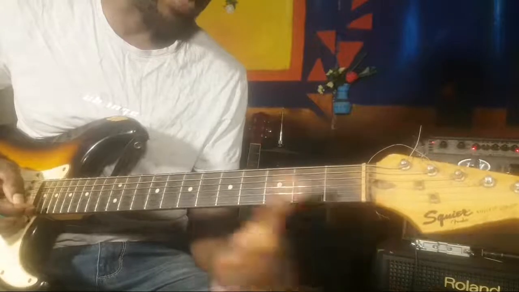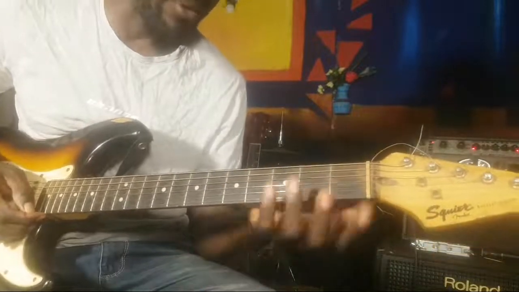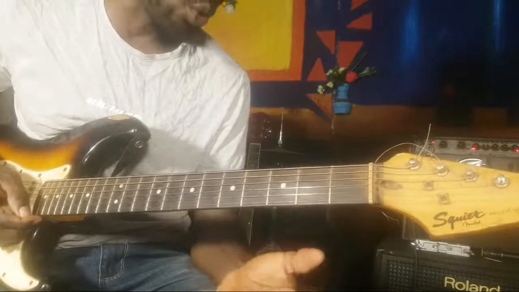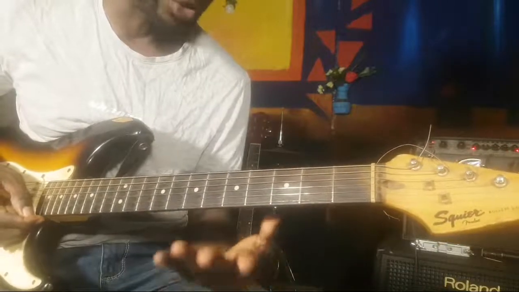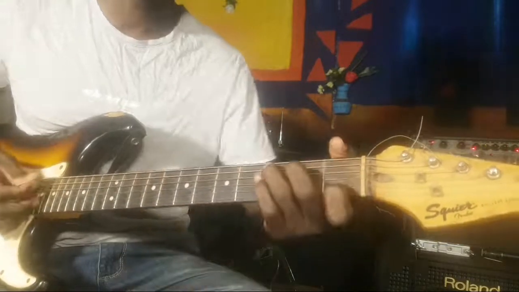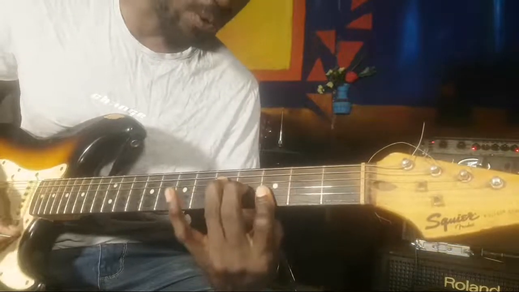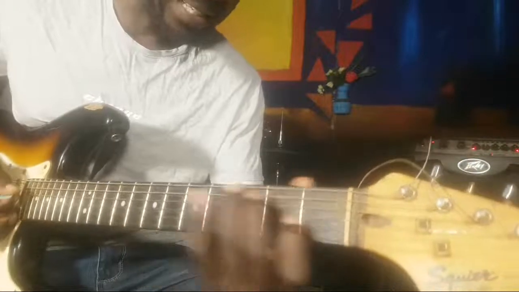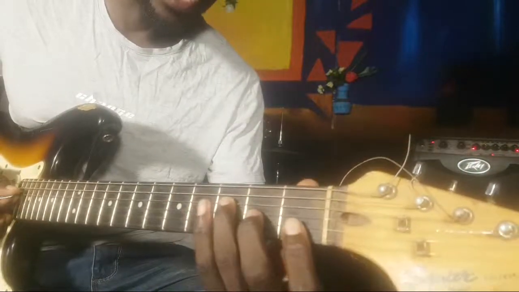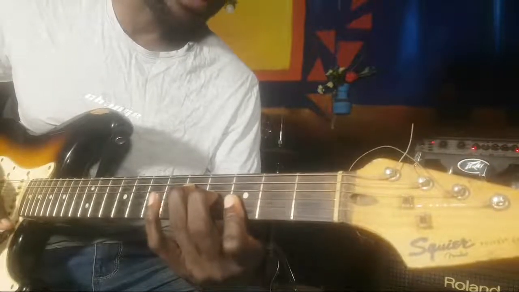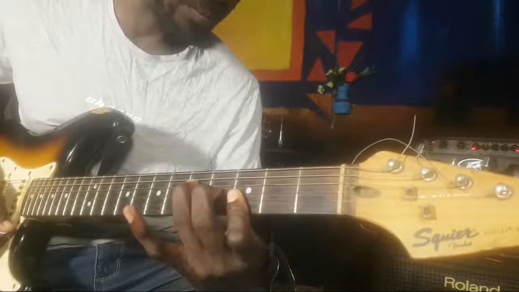When we add a note to re, we have fa, we have re. And when we add a note to mi, so we have mi. So it's the same like do, fa, so. That is C, F major, G major. The same root.